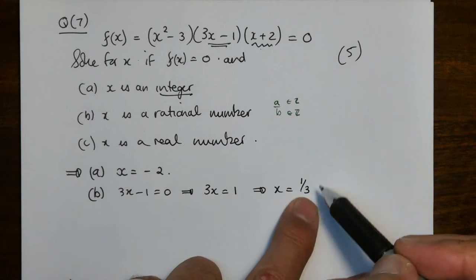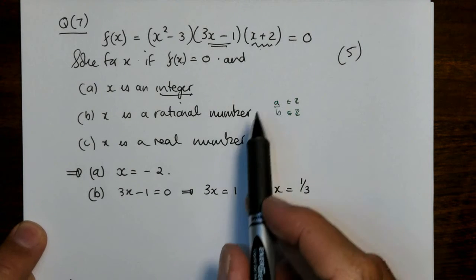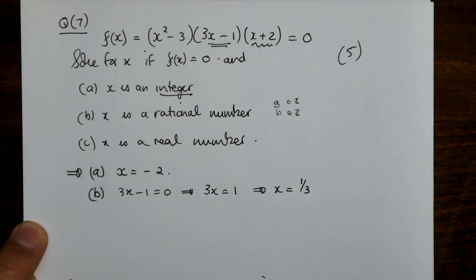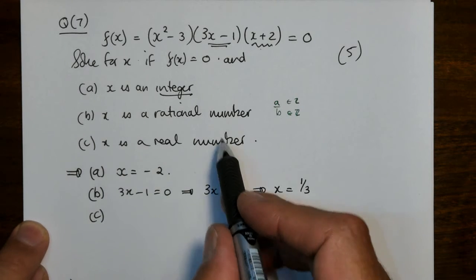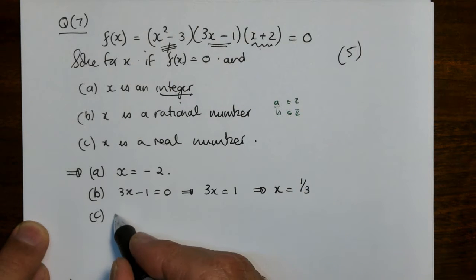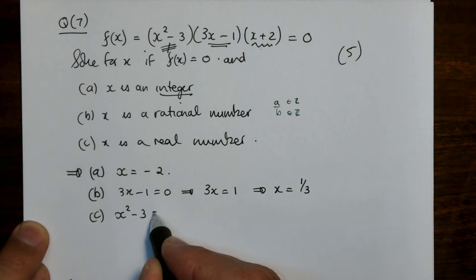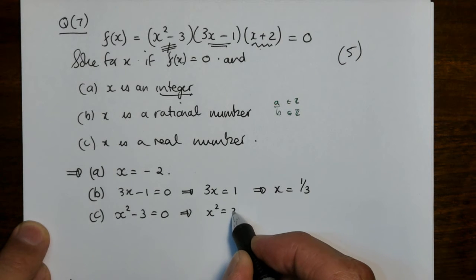Is 1 an integer? Yes. Is 3 an integer? Yes. So that's the rational root from this polynomial that they gave us. The last one is so that x is real. Now the only one that's going to give us a real is the first bracket. We want to know where x squared minus 3 is 0. Well, this will happen where x squared is equal to 3.